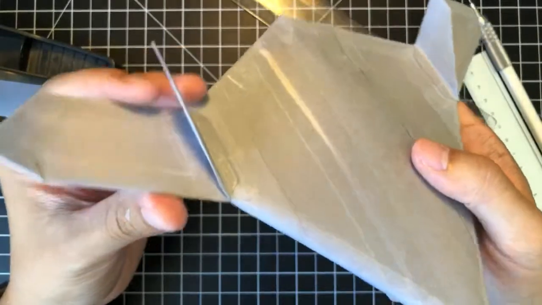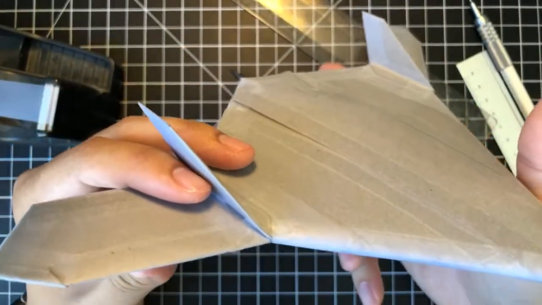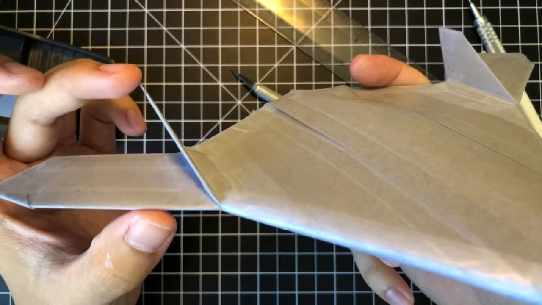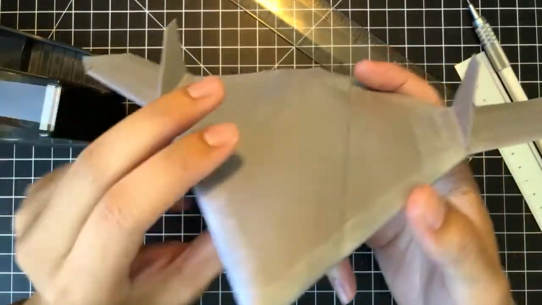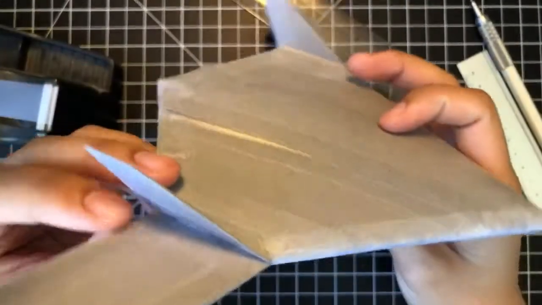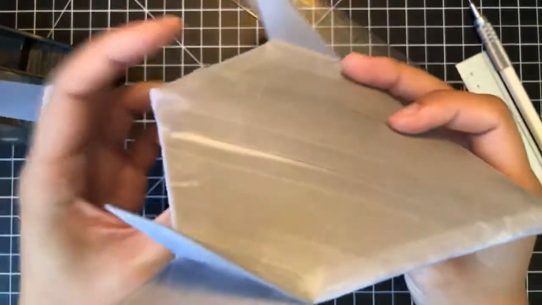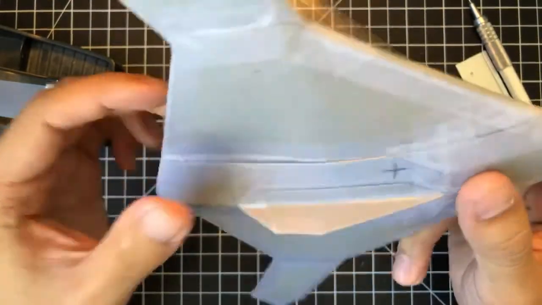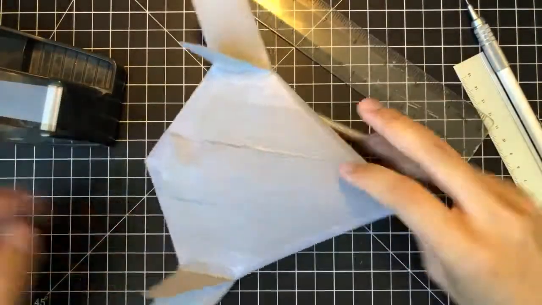I'm thinking about whether or not I should tape the vertical stabilizer here. I think I should. Also should tape the bottom. Might do both.